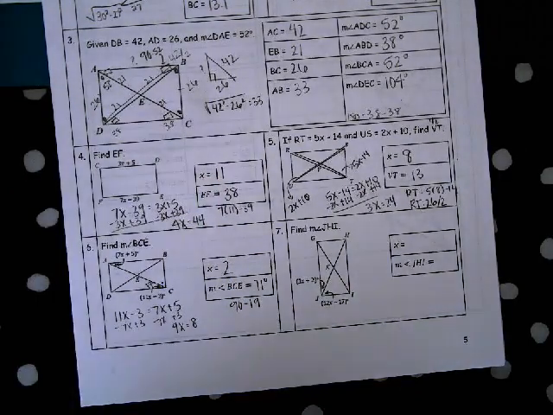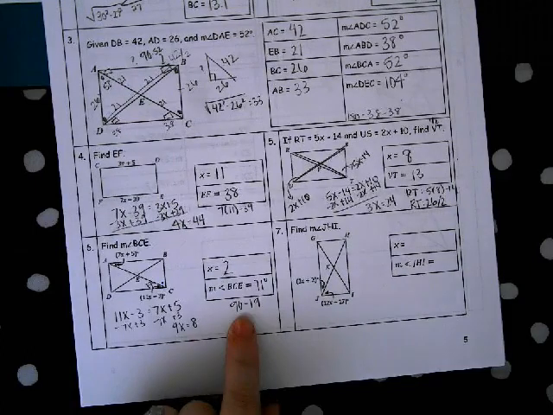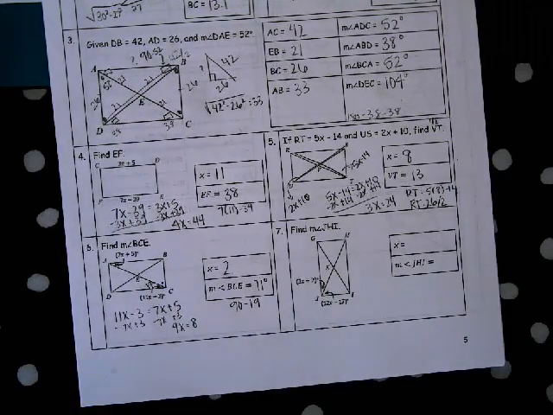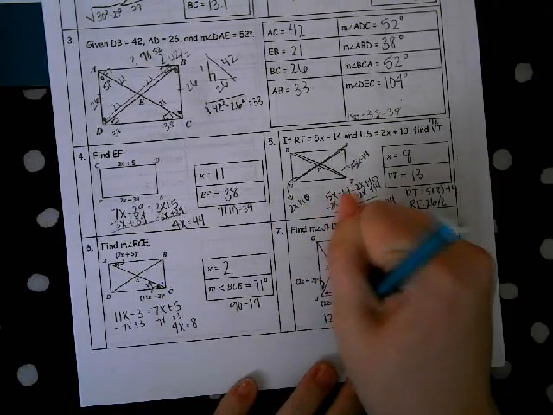Now there's one last way that they can ask you to do this in rectangles, and that would be by putting these two next to each other. Like we just established in this last step to find BCE, if I have two angles in the corner, they're going to add to equal 90 degrees. That is a right angle. So that means I'm going to add these two and set them equal to 90.